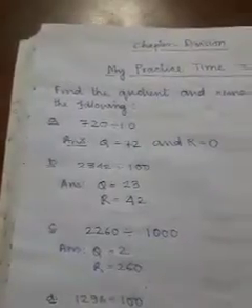In question number 1, it is given: find the quotient and the remainder of the following. 720 divided by 10. Here 10 is the divisor and 720 is the dividend.